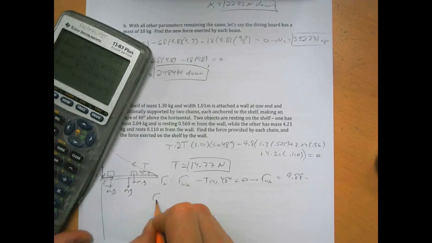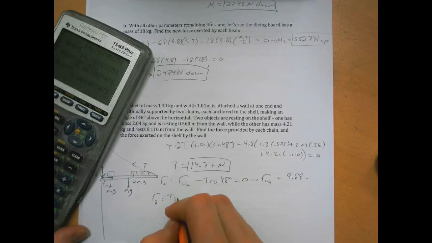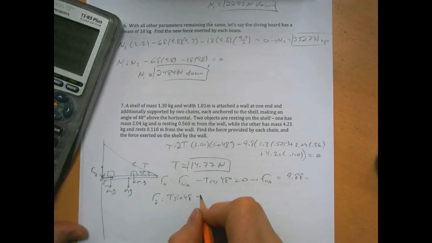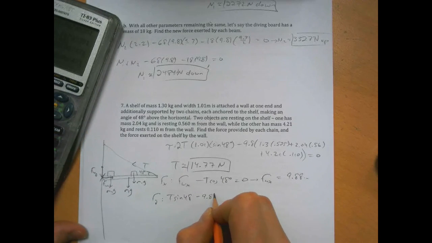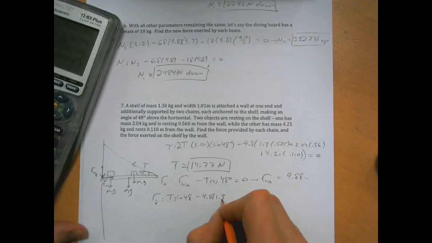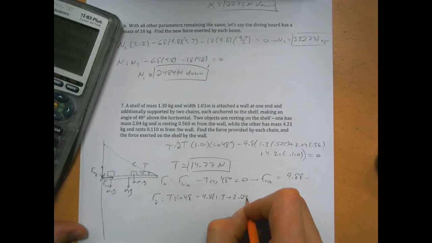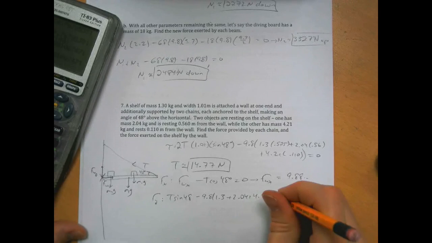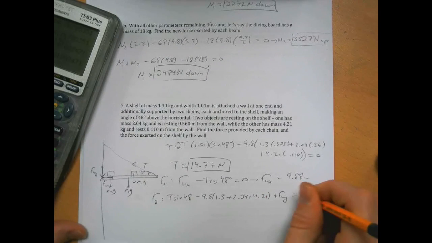In the y direction, we have t sine 48, and then we got a bunch of mg's. So 9.8 times 1.3, we've got 2.04 and 4.21. And then we also have force from the wall, y component.